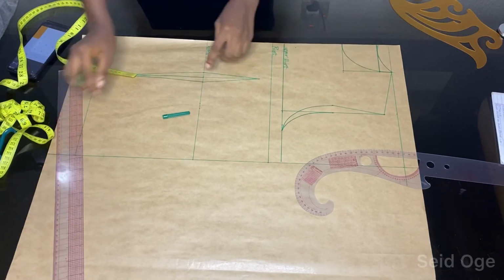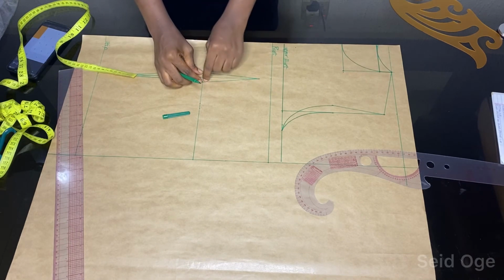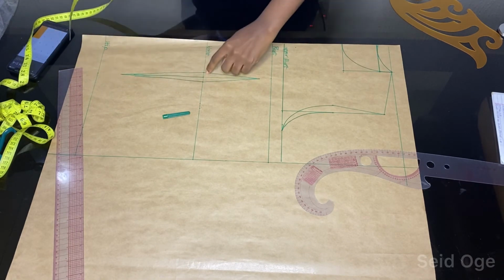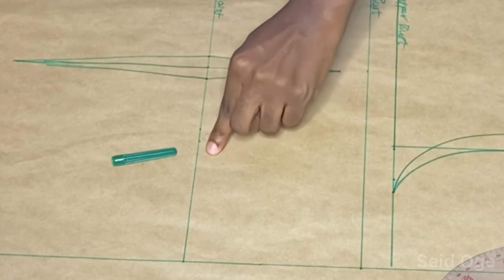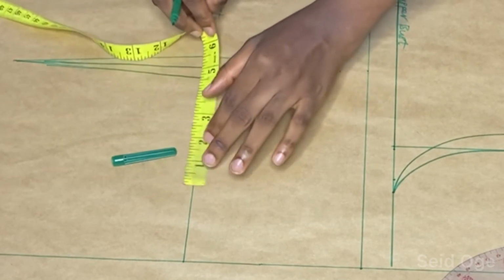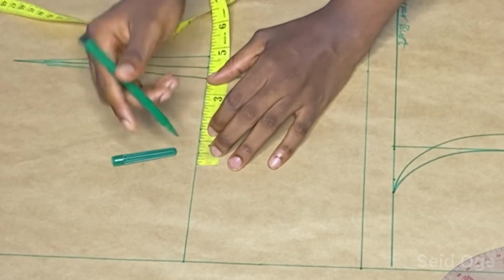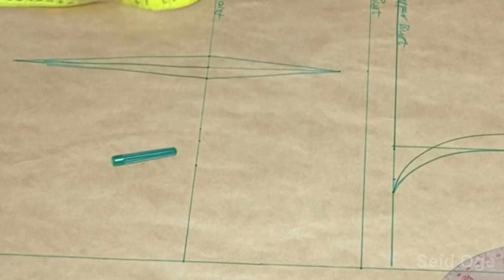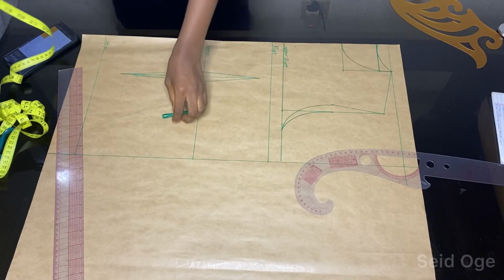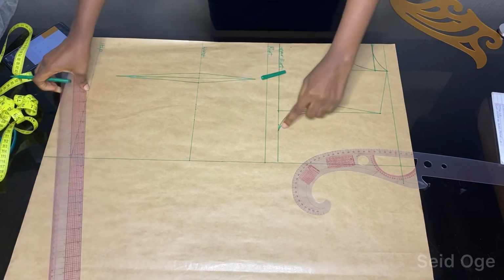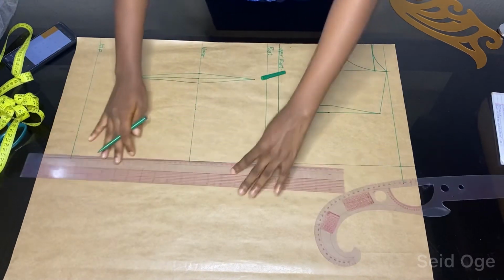Okay, so since we're going to fold this in, we have to compensate for it here. So from this point, I'm going to add 1 inch. So that is it. Now we're going to connect the lines on the hip.